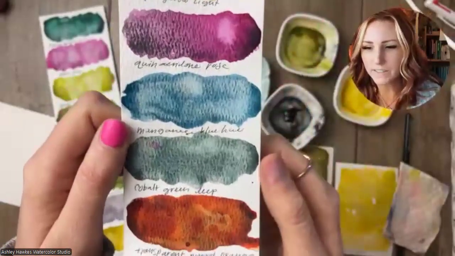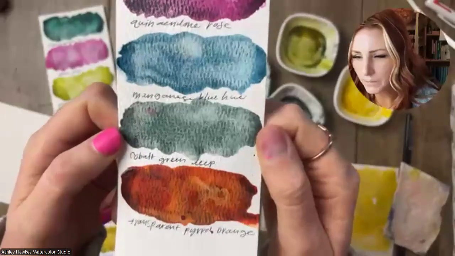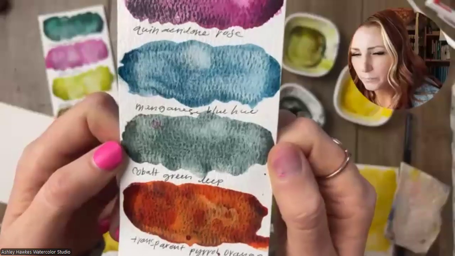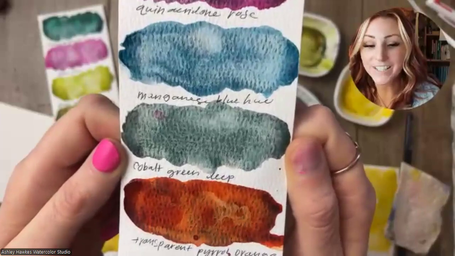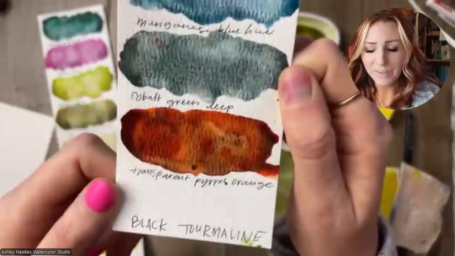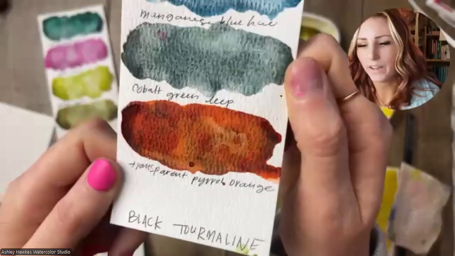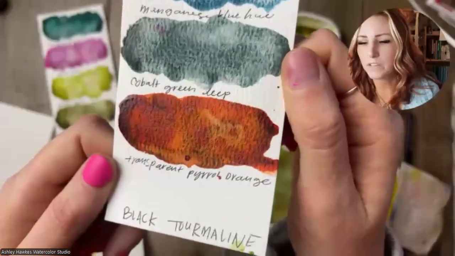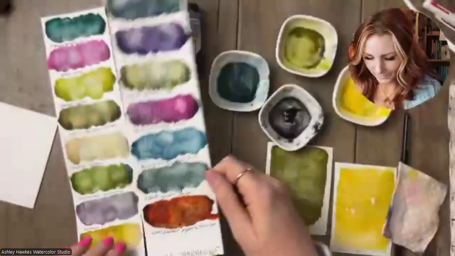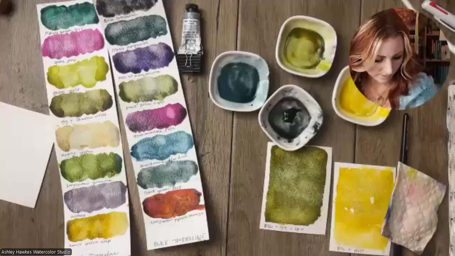Not going to be exactly the same, but and then there's the new cobalt green deep. I wanted to see what I could do. It kind of deepened it and made it a little more shadowy. So if you're looking for granulating shadow greens, and my favorite one, this is the transparent pyrrole orange. I love that. That's gorgeous. Kind of makes me think of lava. So thank you for letting me share.